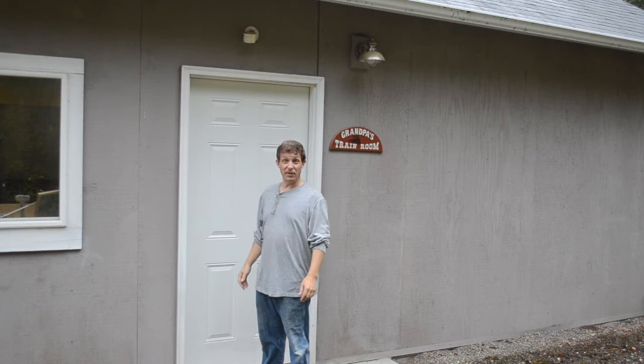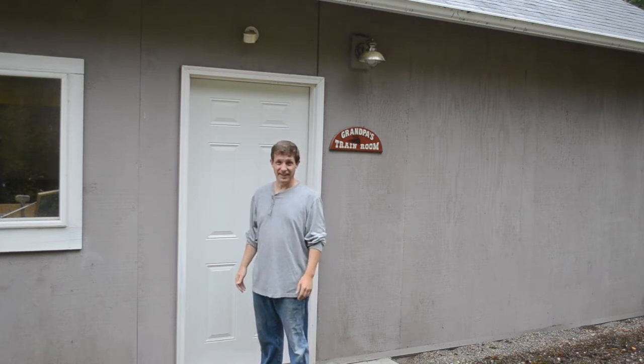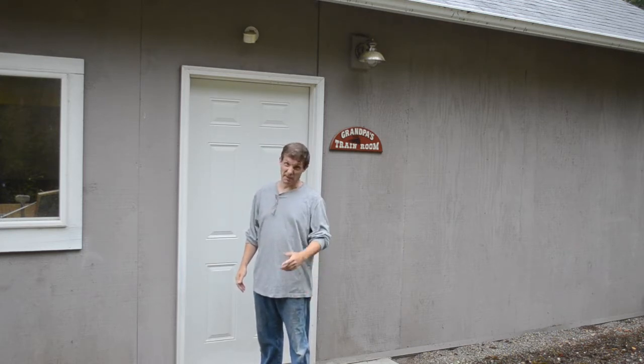Fall's arrived here in the northwest as the rains have returned. The house is all cleaned up and ready, and the moss is all off the roofs. But we're not going to do an update this week.